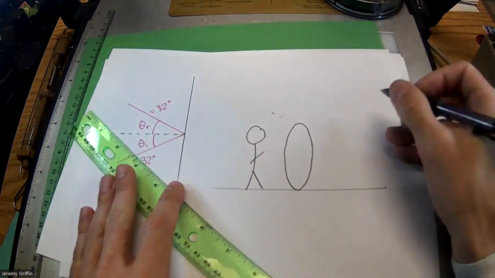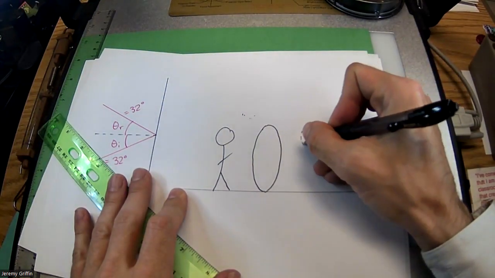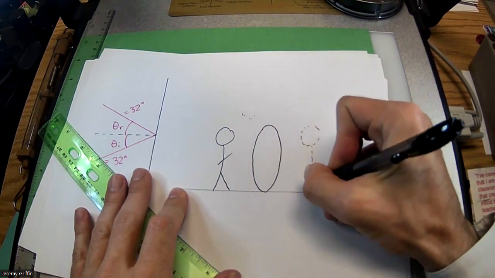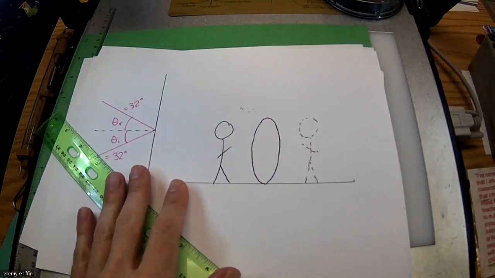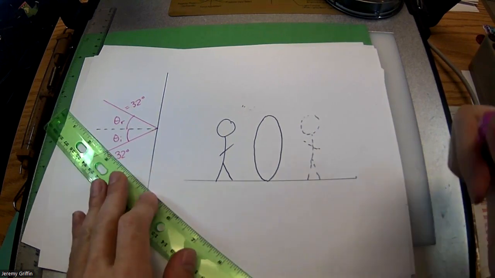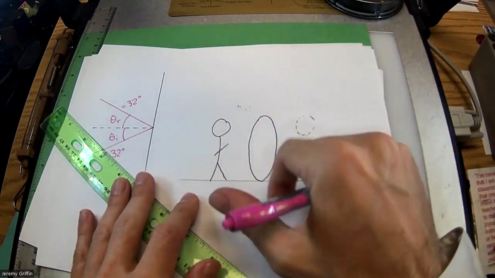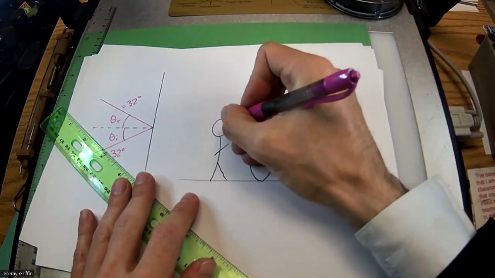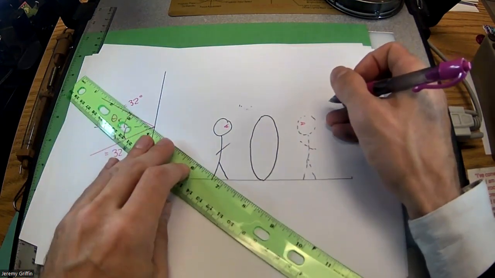Do you think he's going to see a reflection of himself that's going to look approximately like here, about something like that? He sees his reflection on the opposite side, same size, because it's a plane mirror. Now let's follow a couple of rays of light. I'm trying to prove to you guys that you don't actually need the entire mirror. You only need half this height. So let's give him an eyeball right here. He's looking at his reflection over here.